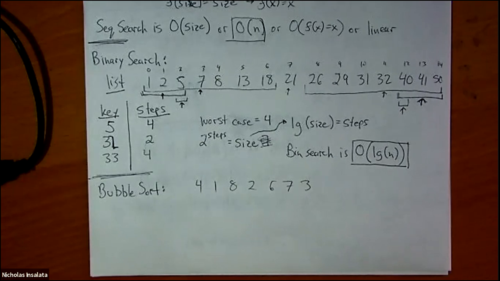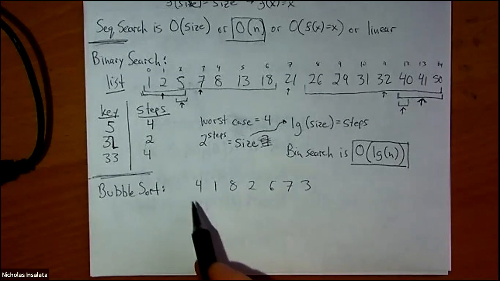Does anyone remember bubble sort? So for the bubble sort, that's the one where you compare the first two values, and if they're out of order, you flip them, and then you compare the next two values, and if they're out of order, you flip them. Is that the right one? Yep, that's right. Perfect.